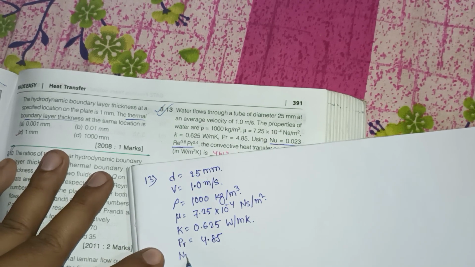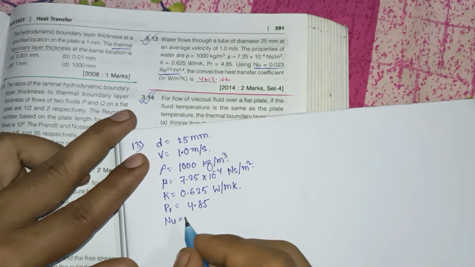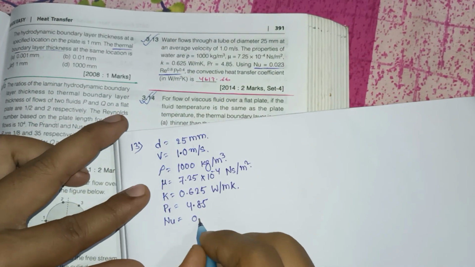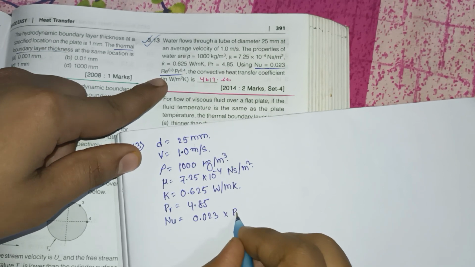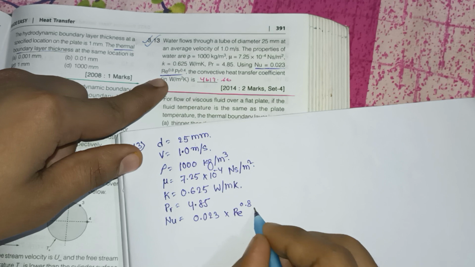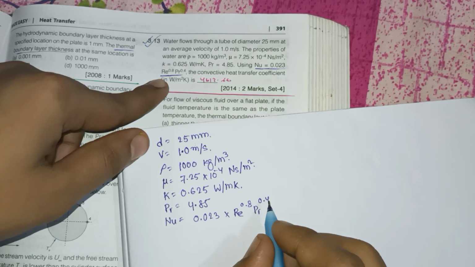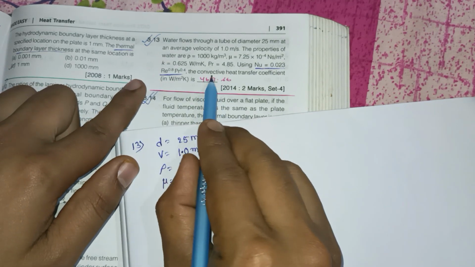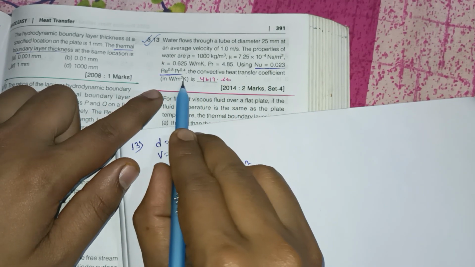The Nusselt number formula is given: 0.023 into Reynolds number to the power 0.8 and Prandtl number to the power 0.4. You have to calculate the convective heat transfer coefficient, small h, in watt per meter square Kelvin.